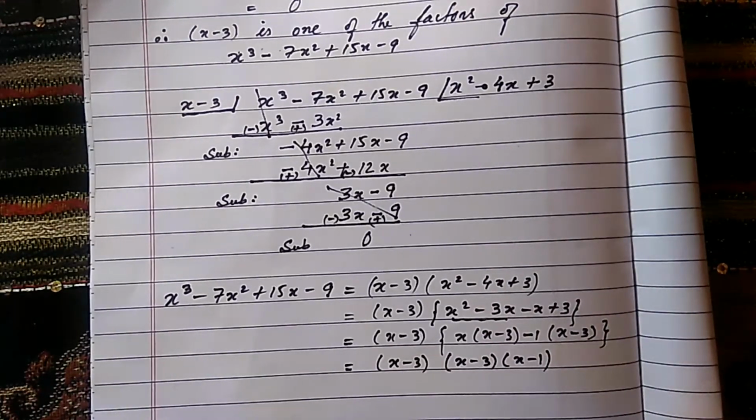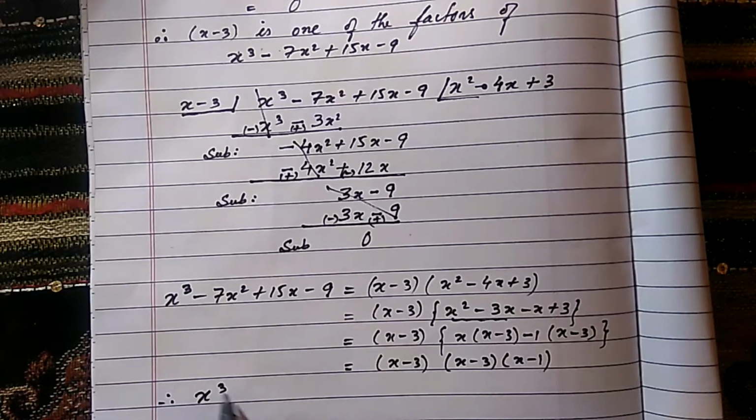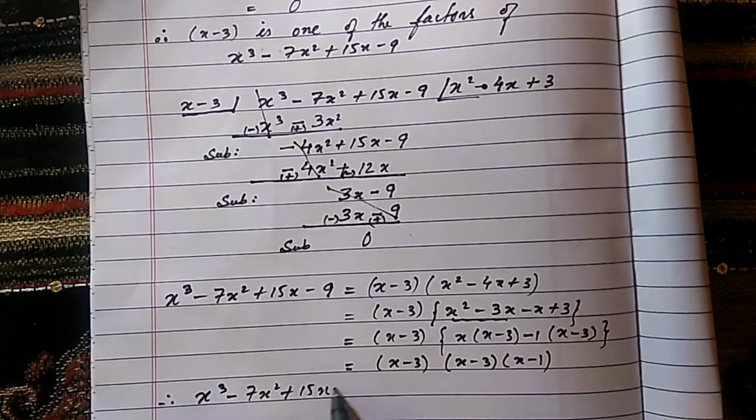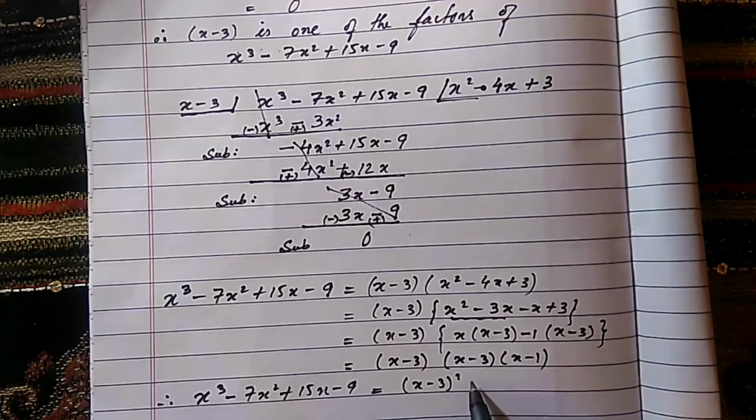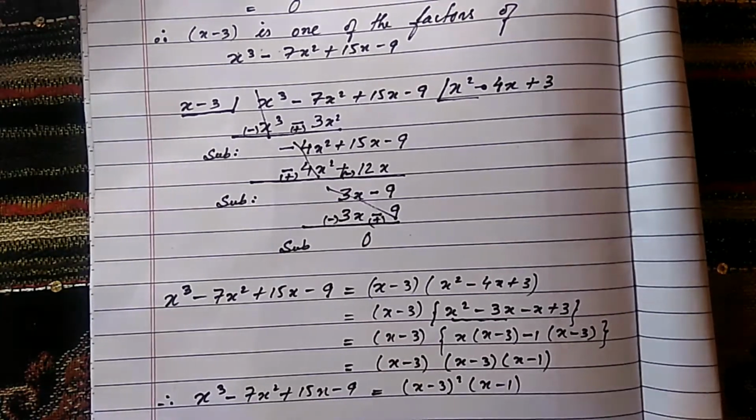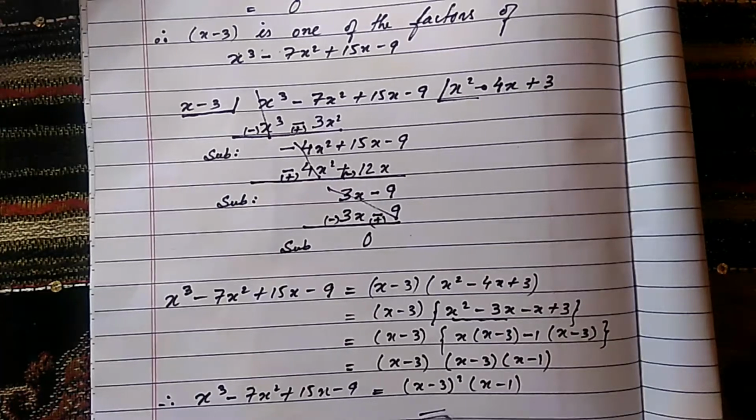What is left? x minus 1. Therefore, now we can write x cube minus 7x square plus 15x minus 9 is equal to, since these are same terms, we can write square here, and x minus 1. Now, this is completely factorized.